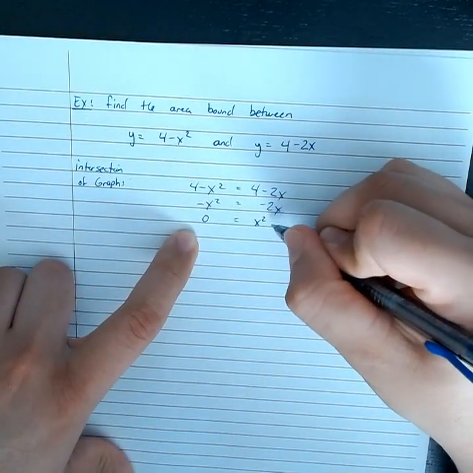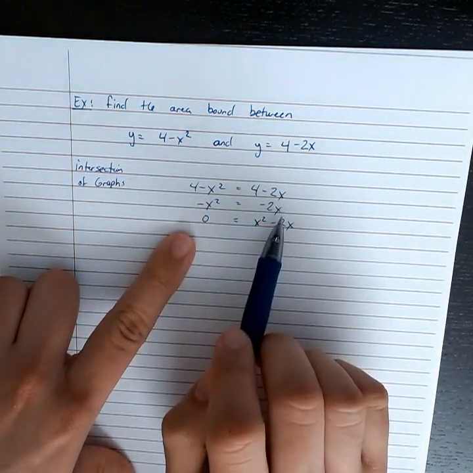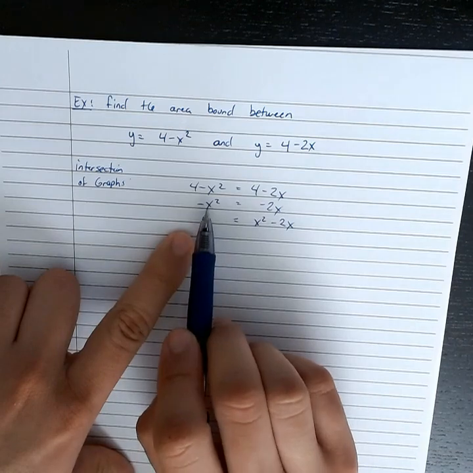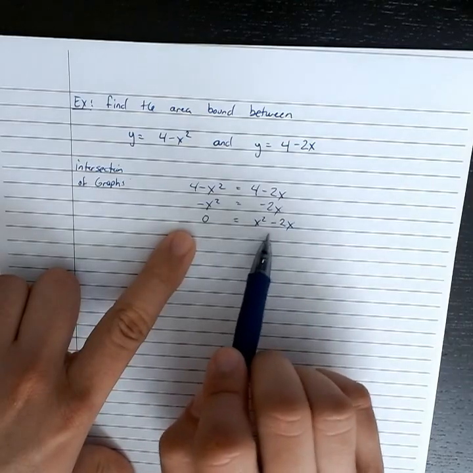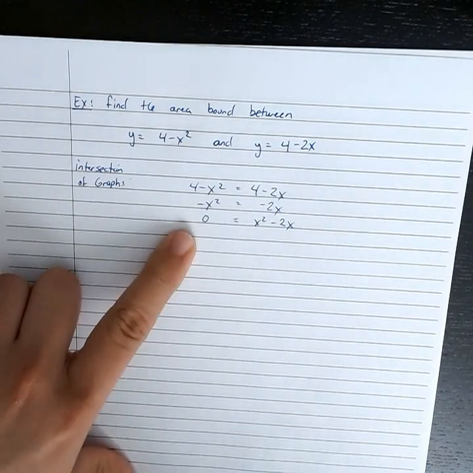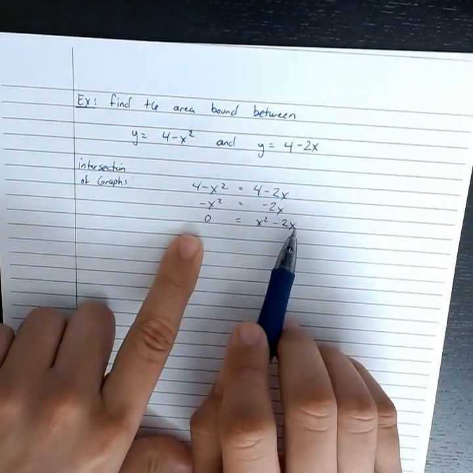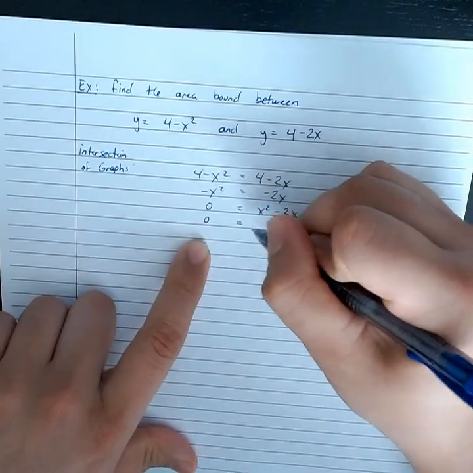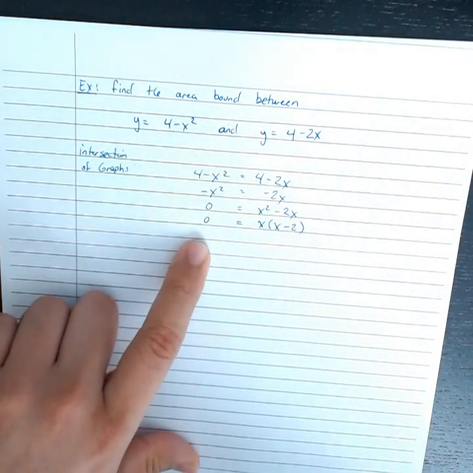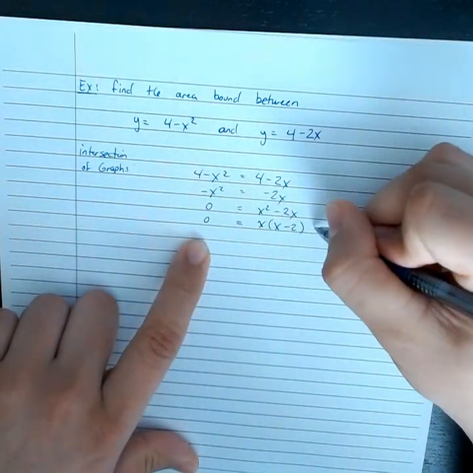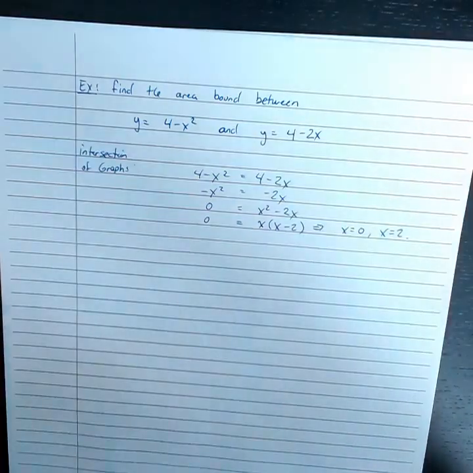So this will give me x squared minus 2x. I know some people are tempted to divide by x on both sides. Don't do that. Because if you divide by x, this goes from being quadratic to being linear. But remember, this is a quadratic, which means you'll have two solutions. If it's linear, you'll only find one solution, which means you won't be able to find the two boundaries. So move that over and then factor. We have x times x minus 2, like that. And so our solutions must be x equals 0 and x equals 2.